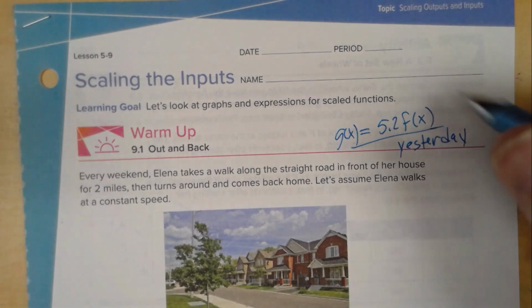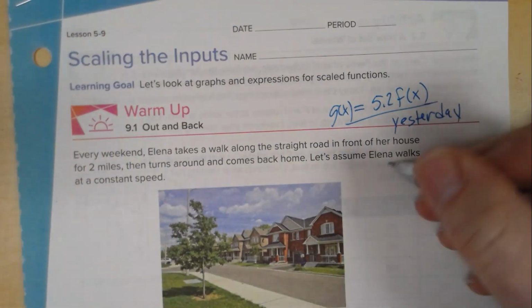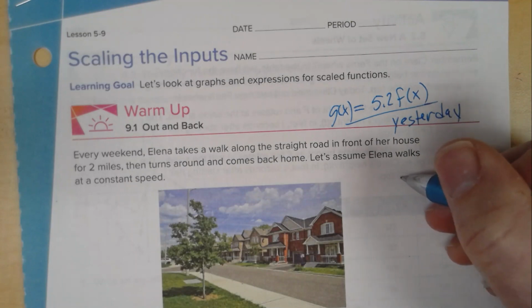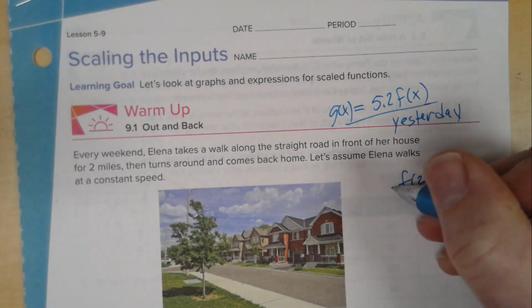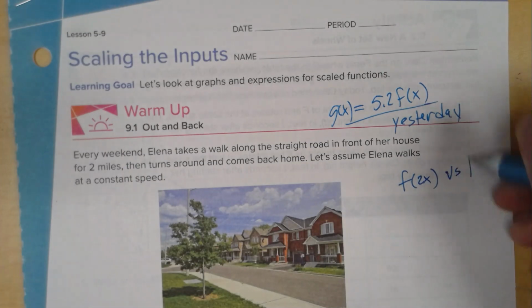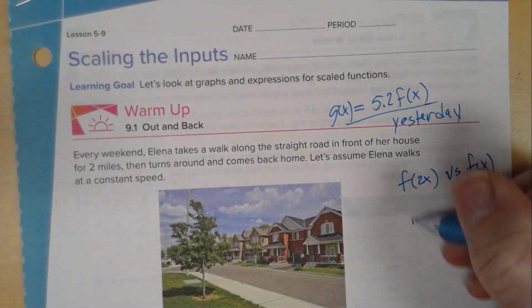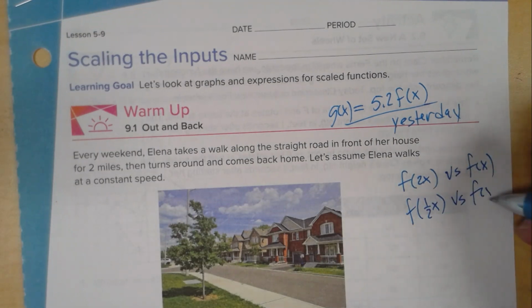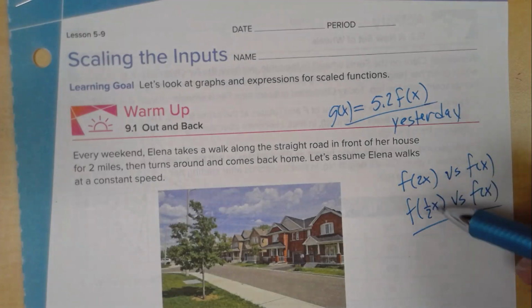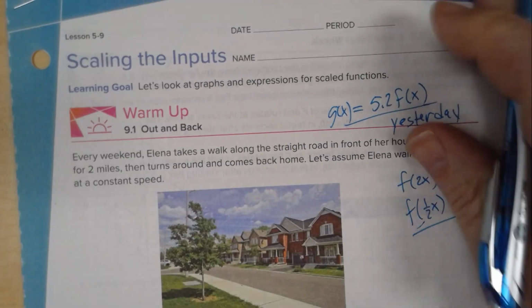So the question is, what happens when you multiply inside the function? So if you did f of 2x, versus just plain old f of x, or f of 1/2 x versus f of x. That's the question. What happens when we multiply the x first and then see what happens to the function? All right, so here's the warm-up.